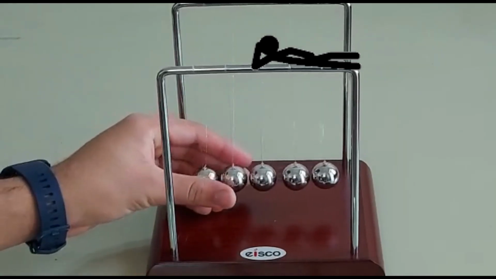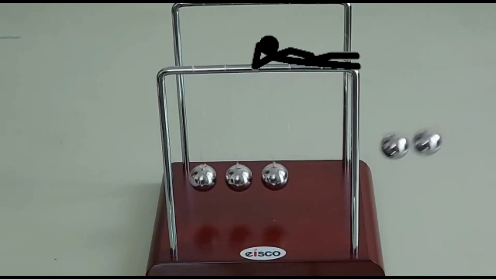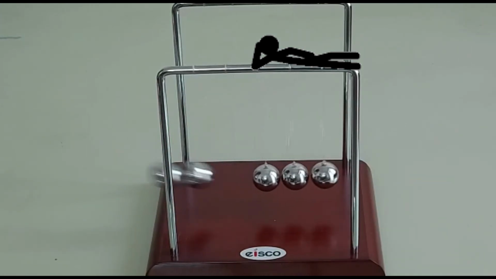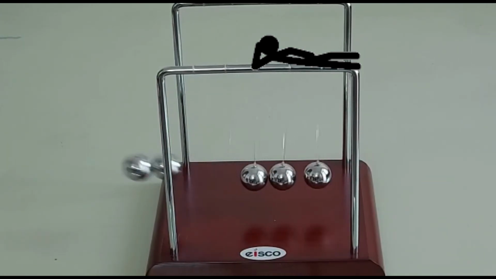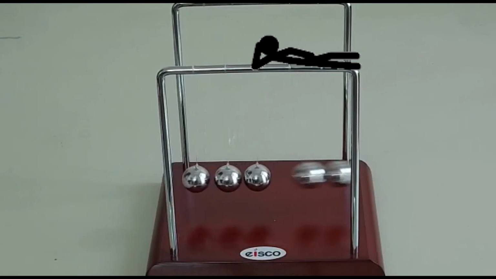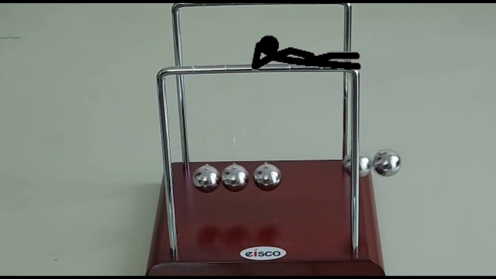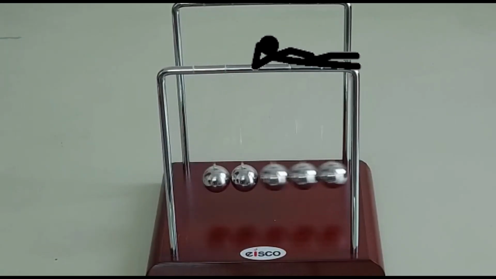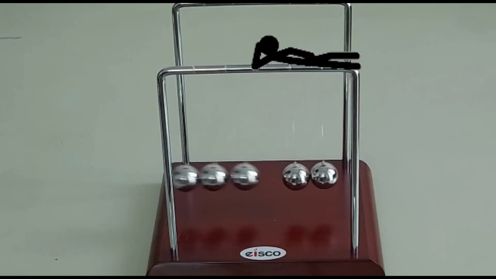Also, I must point out that everything I have done in this video is assuming that there is no loss of energy in the form of heat, even though it's not the case. It's very close to a perfect collision where no energy is lost in the form of heat, but not exactly.